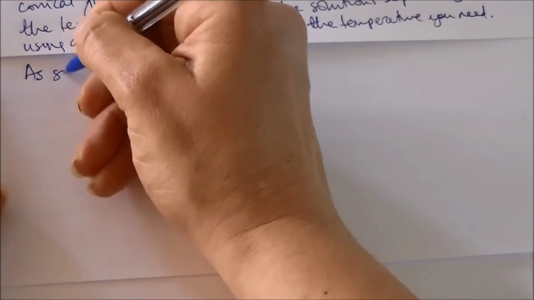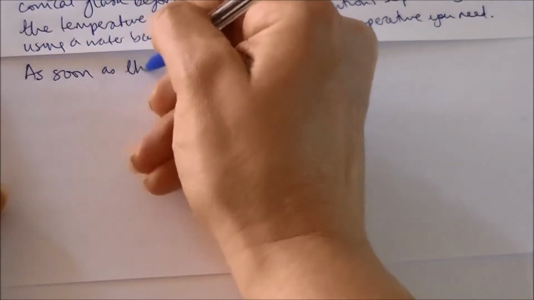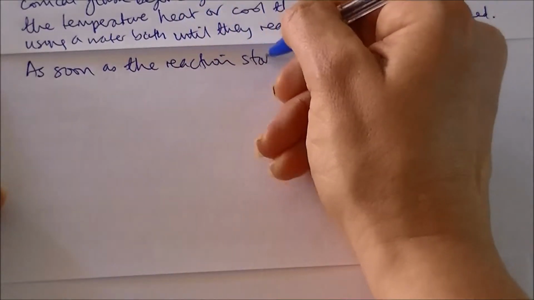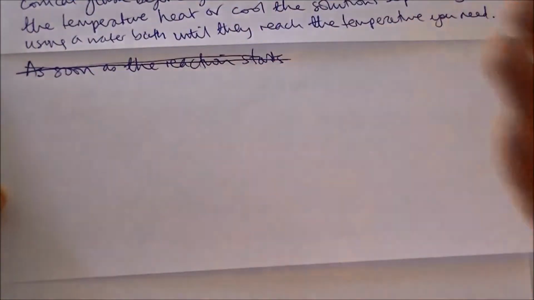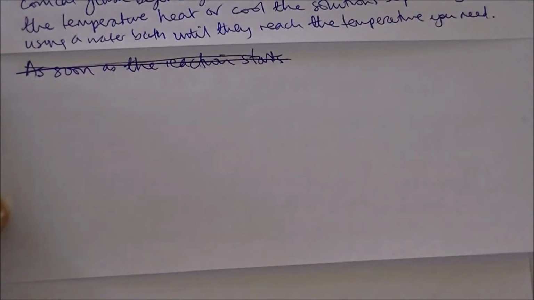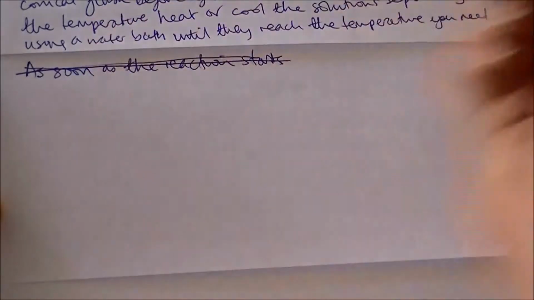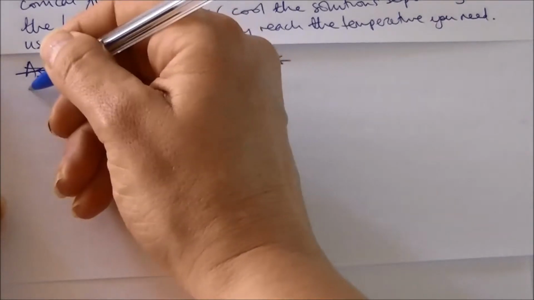So as soon as the reaction starts, in fact, let's make it easier for ourselves. I'm writing this from scratch off the top of my head. You'll be doing the same in an exam, so you might need to do a little bit of planning. You can put lines through stuff. You can even ask for extra bits of lined paper, but try and keep this question to under 10 minutes of your hour. Right, so let's go for our step-by-step method.